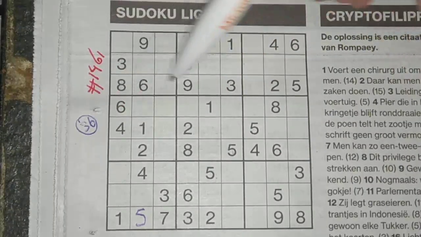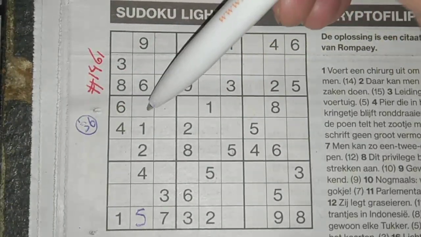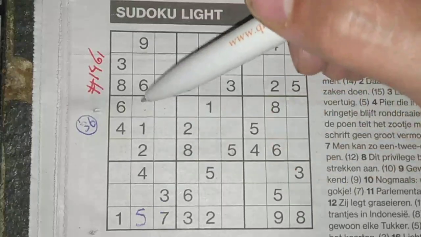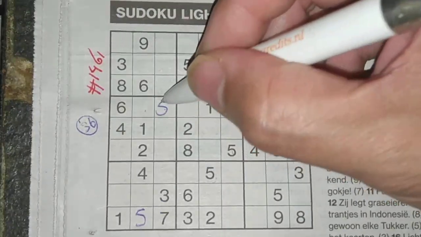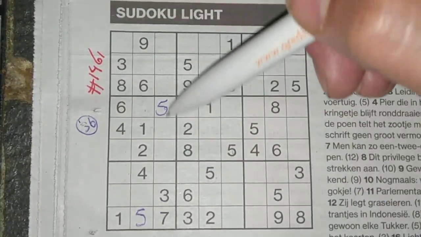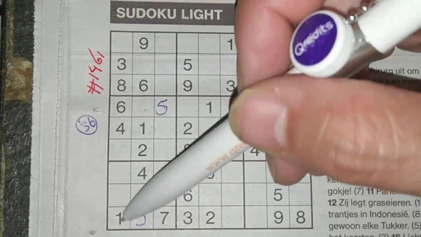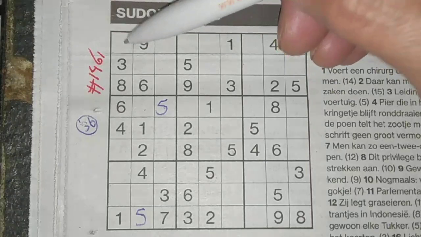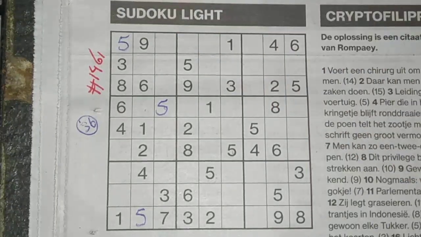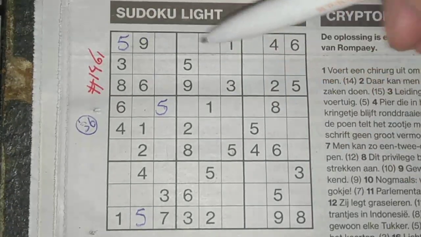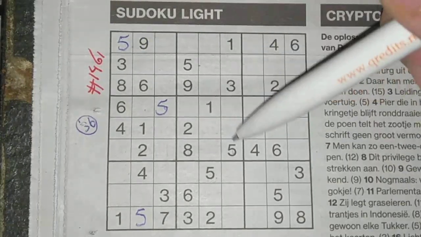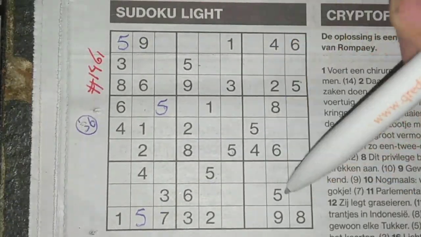So in the row above, the only 2 places for the 5 should be here or there. We see here 5, no 5 there, 5 should be there. 5 in the third column, 5 in the second column. So in the first column, the only place for the 5 should be there. And all the 5s are used, I can see.